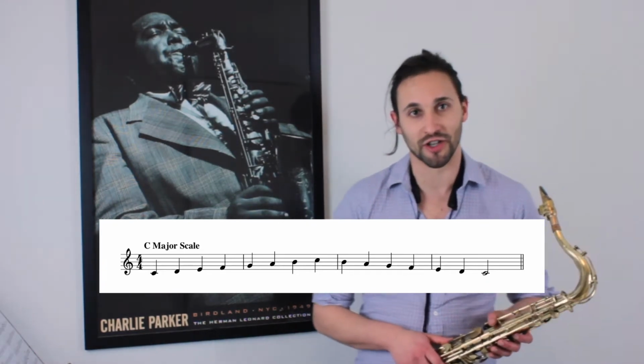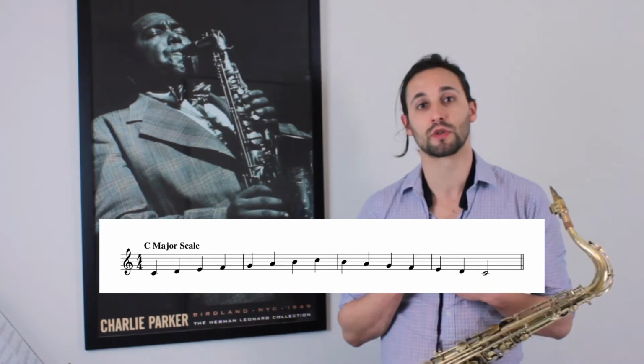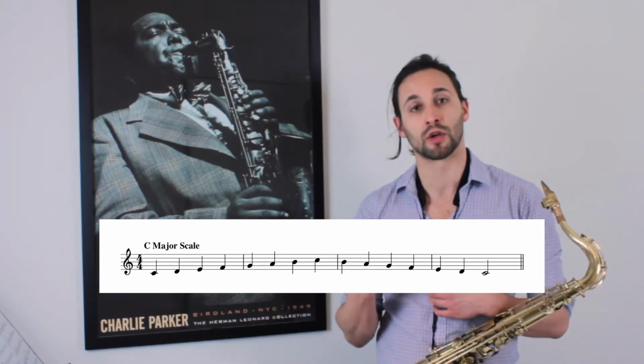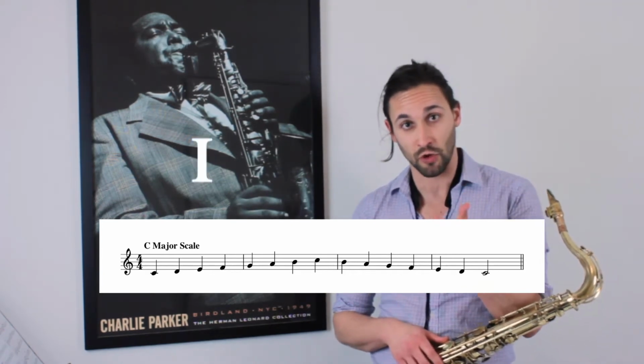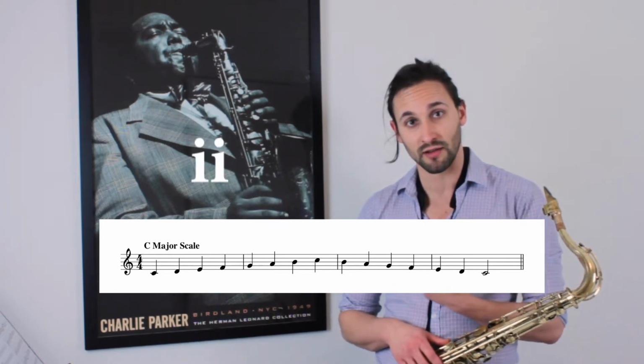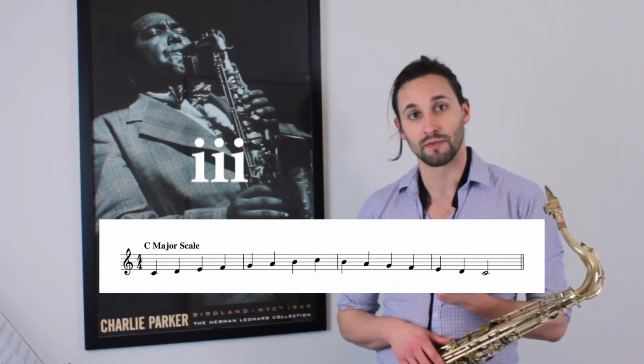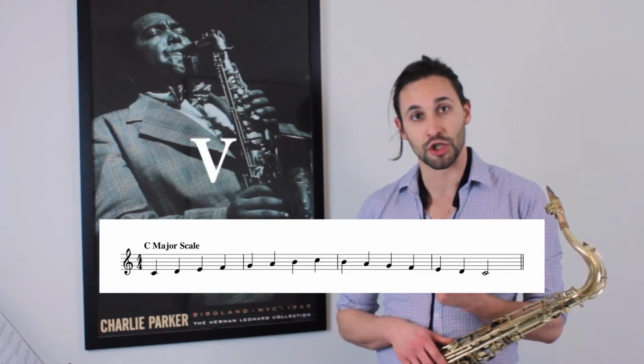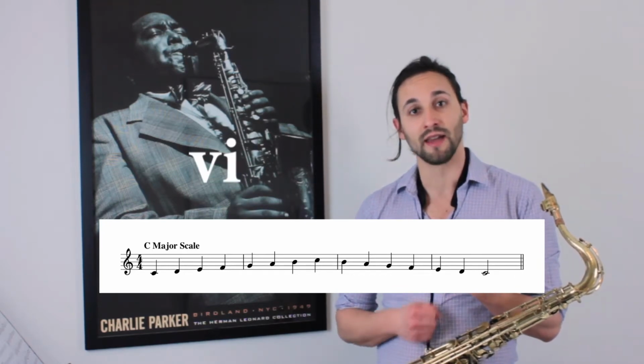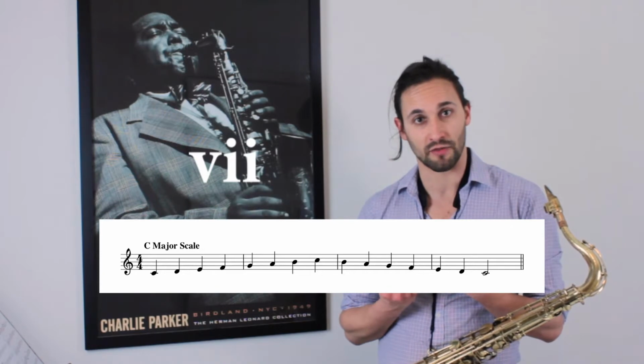So now that we know our major scales pretty well, this shouldn't be too hard. So we start with the C major scale and we have a look at what notes are in there. We've got C, which is the first, D, which is the second, E, the third, F, the fourth, G, the fifth, A, the sixth, and B, the seventh.